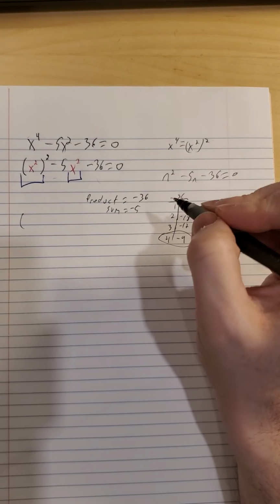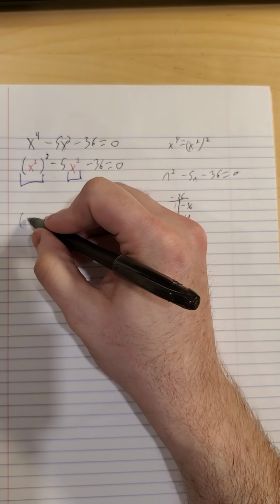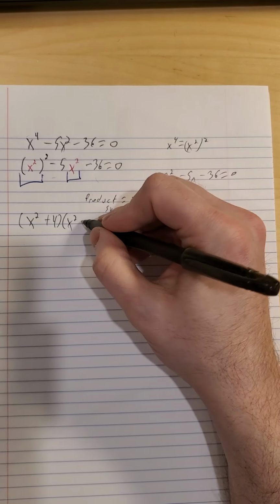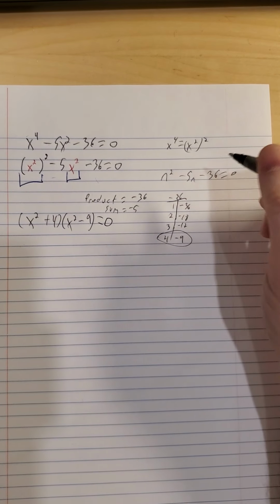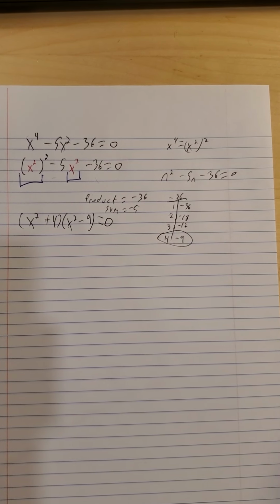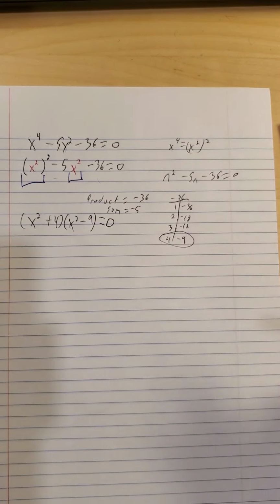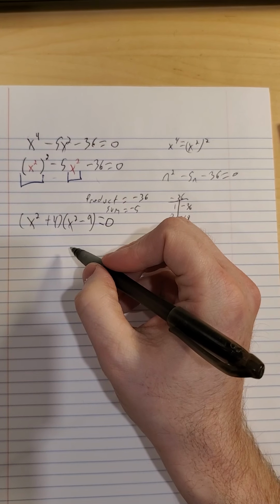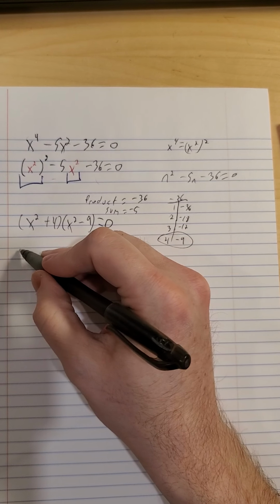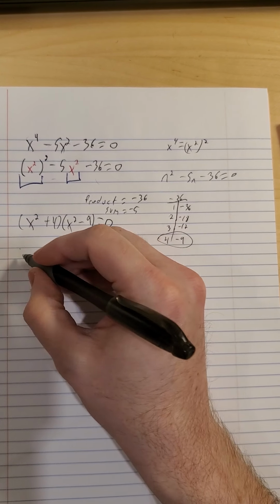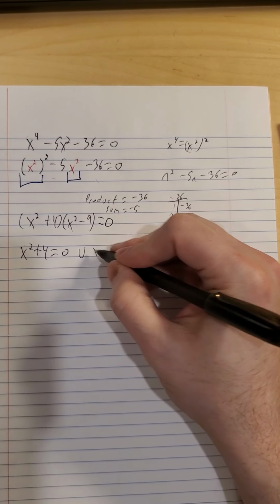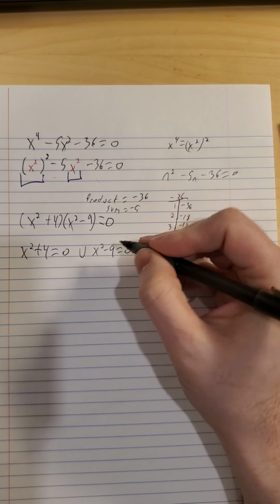But instead of saying x plus 4 and x minus 9, we have x squared plus 4 by x squared minus 9, and we're still equal to 0. Don't forget, it does have to stay an equation. It can't suddenly turn into an expression for a little while and back into an equation later. So now I'm looking to solve these. I have a multiplication problem ending in 0, so I can set one factor at a time equal to 0 and solve them. Union that up with x squared minus 9 is 0.